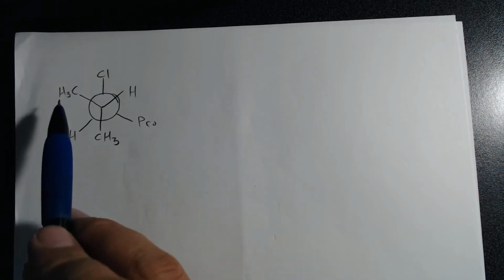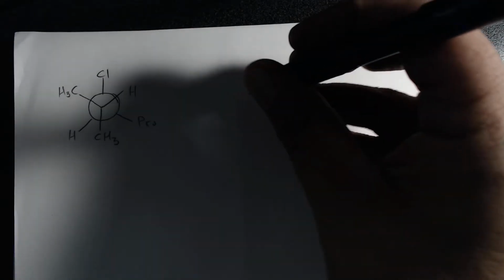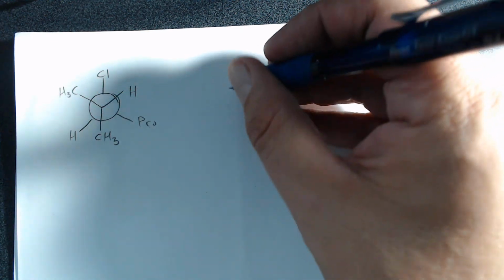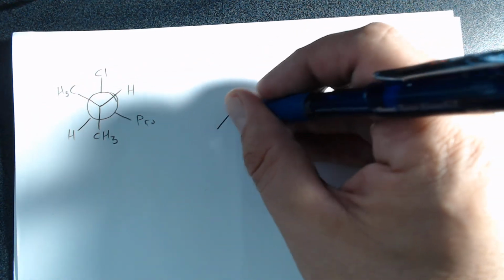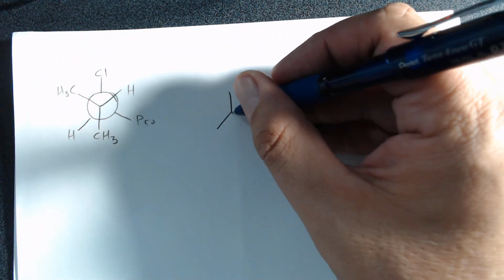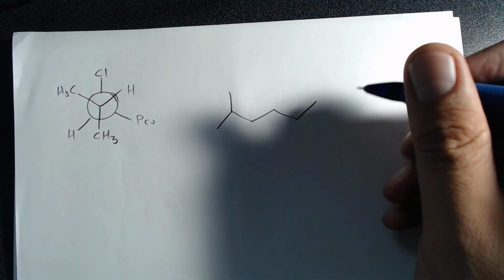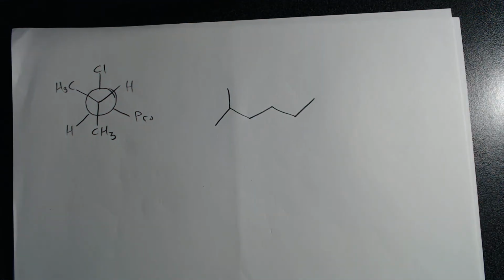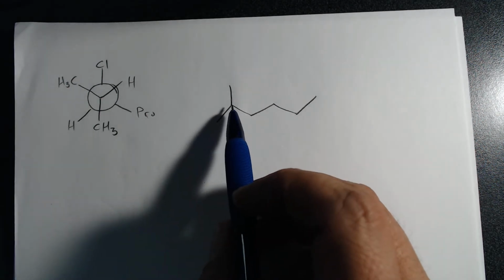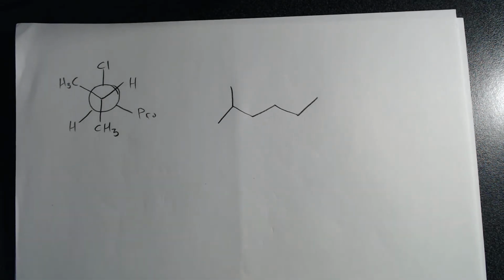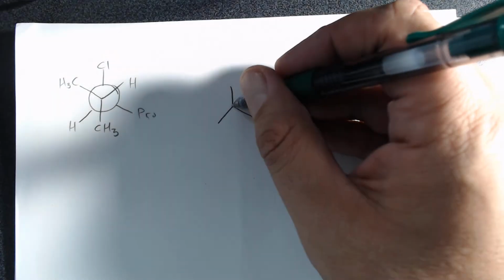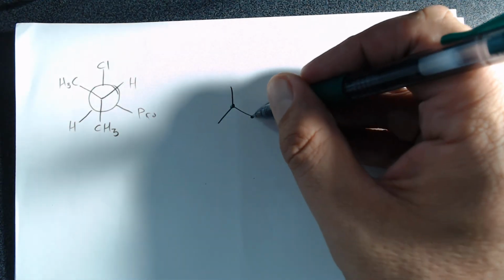Is that front carbon a chiral center? No. That has 2 of the same group. So that is basically your isopropyl group. 2 methyls, it is not. So we have a 6 carbon chain. And I'm trying to think which way I want to draw this. So 1, 2, 3, 4, 5, 6. Okay. So this is the front carbon. This is the back carbon. And let's make sure we're clear on what's what. Front, back.